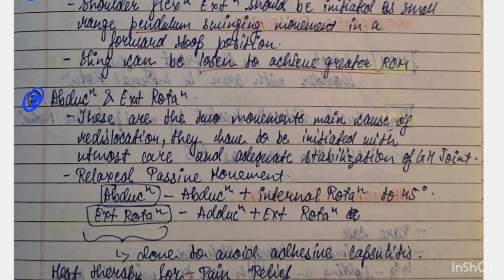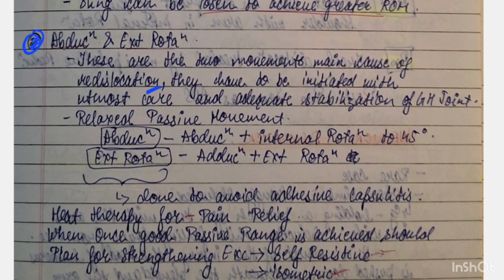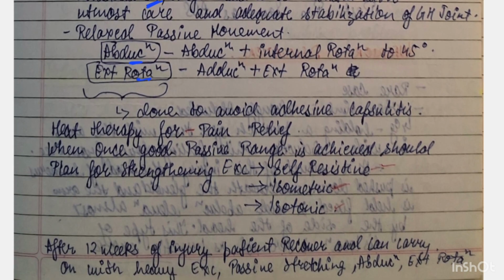Second, abduction and external rotation. These two movements are the main cause of redislocation, so you have to do these movements very carefully. They have to be initiated with utmost care and adequate stabilization of the glenohumeral joint. Relaxed passive movement: if you want to achieve abduction, then adduction plus internal rotation to 45 degrees should be done, and to achieve external rotation, adduction plus external rotation should be done.